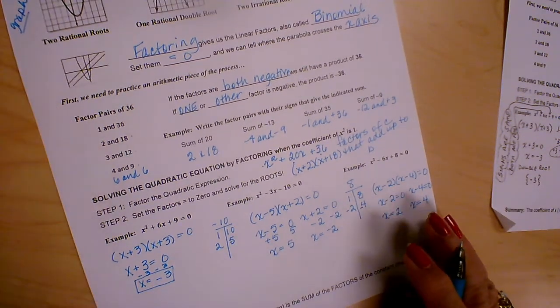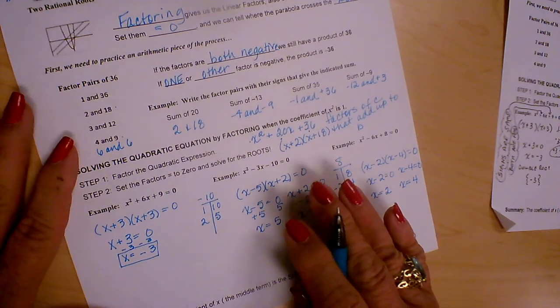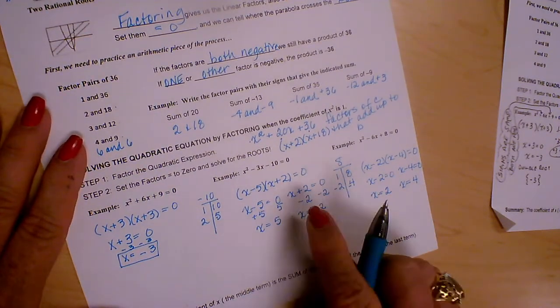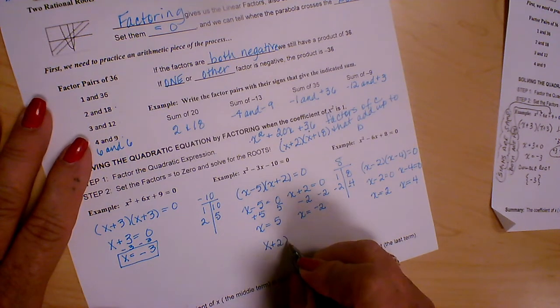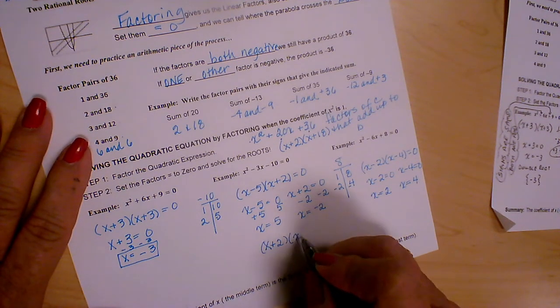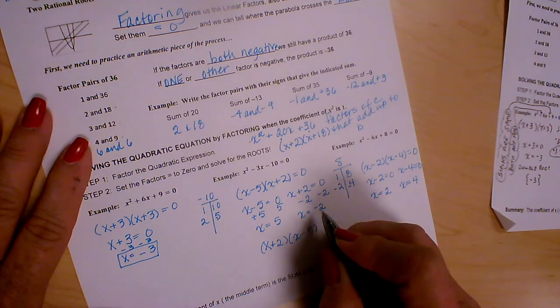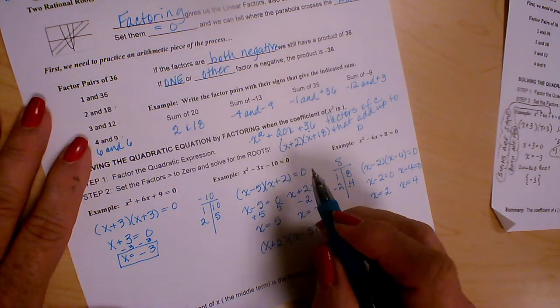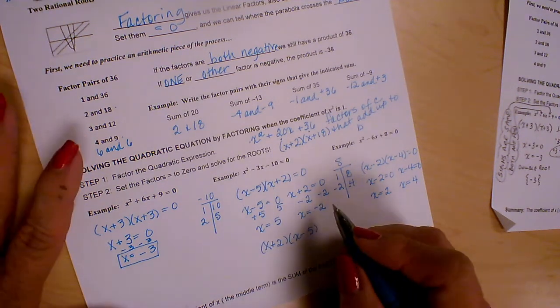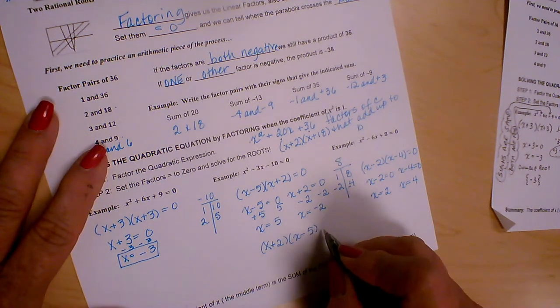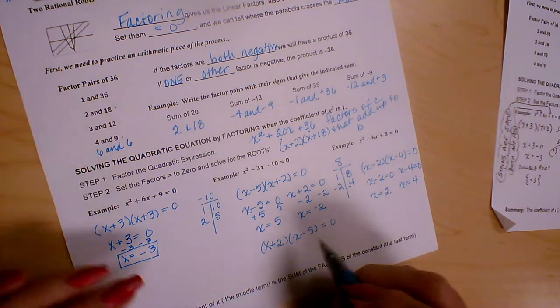Now, if you're not sure if these are actually factors, we could always go back and multiply these out. In fact, I'll do that on this one just to prove that x minus 5 times x plus 2 is actually a factor of x squared minus 3x minus 10. I'm just going to FOIL it.